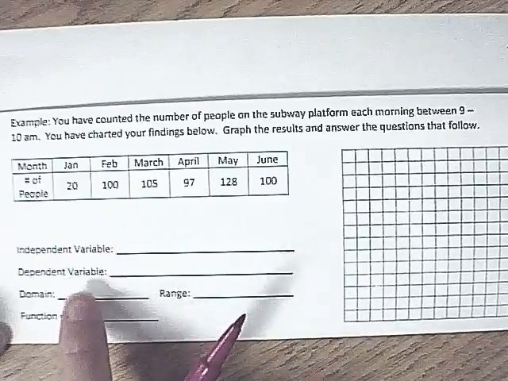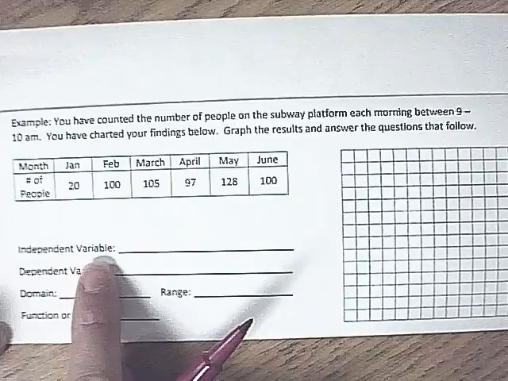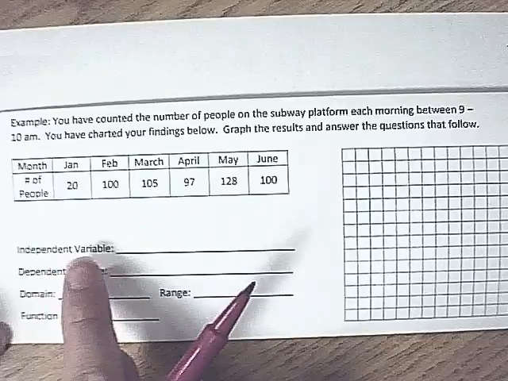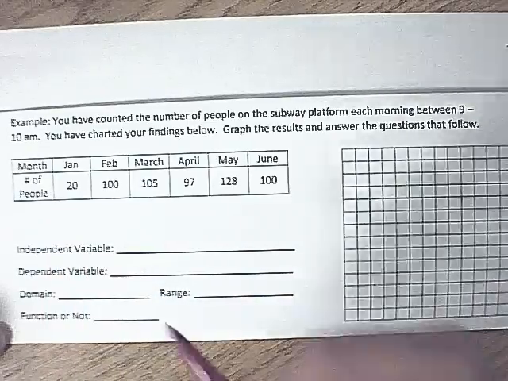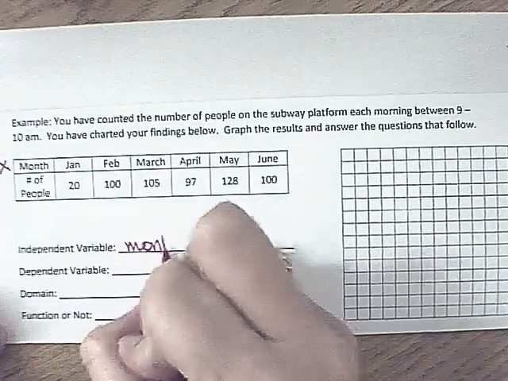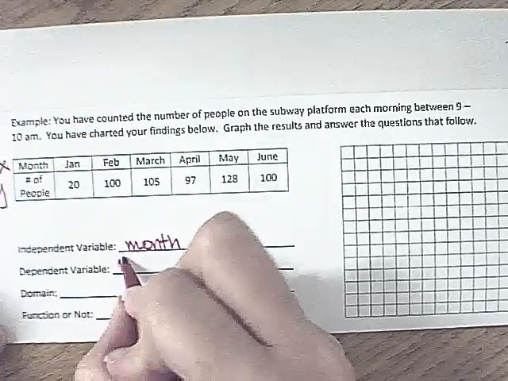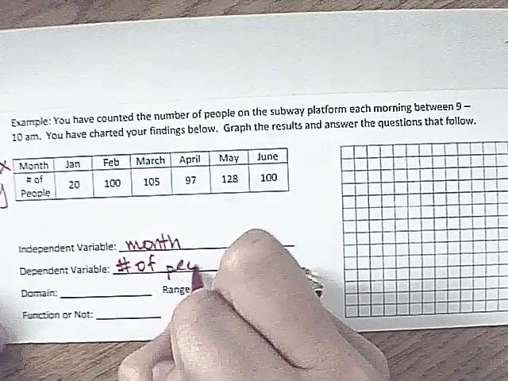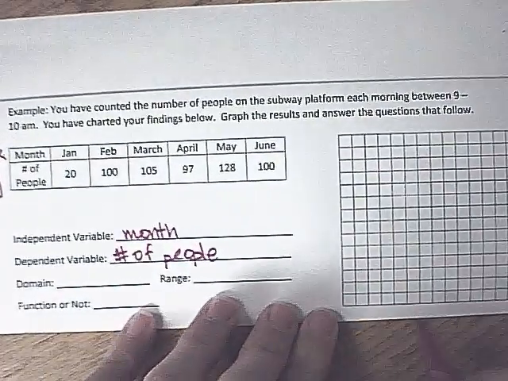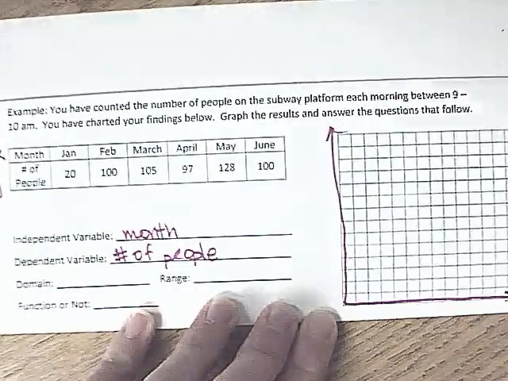I'm asking you some different questions, such as what is the independent variable? So, variable means something that changes. That means I could not put March or 128. That's not a variable. Something that's changing and is independent, my x values, is the month. And my dependent variable, or the y values, are the number of people. You might say, what number of people? The number of people on the platform. If you can identify independent and dependent, you'll be better off when you go to make your graph.